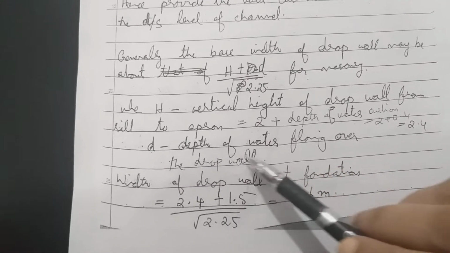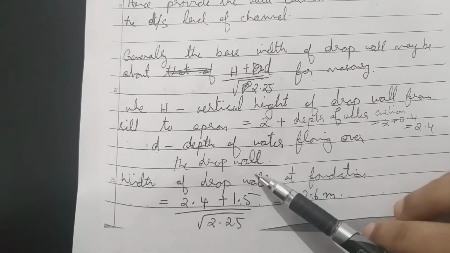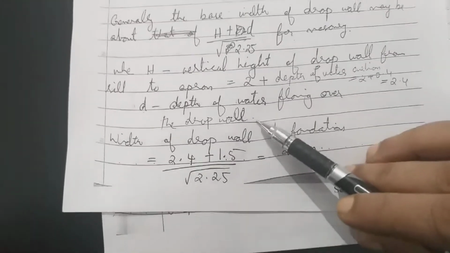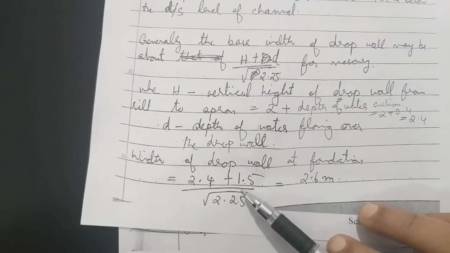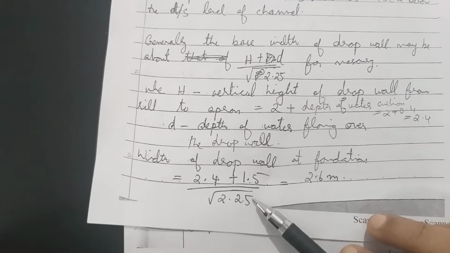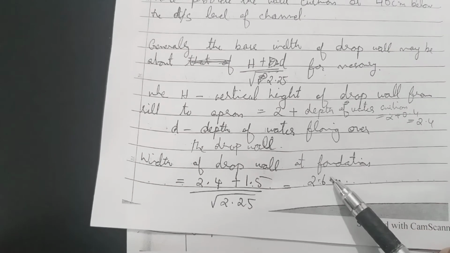Small d is equal to depth of water flowing over the drop wall. Therefore, width of the drop wall at the foundation is equal to 2.4 plus 1.5 into root of 2.25, that is equal to 2.6.